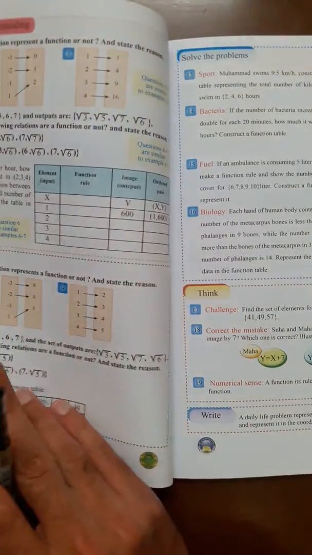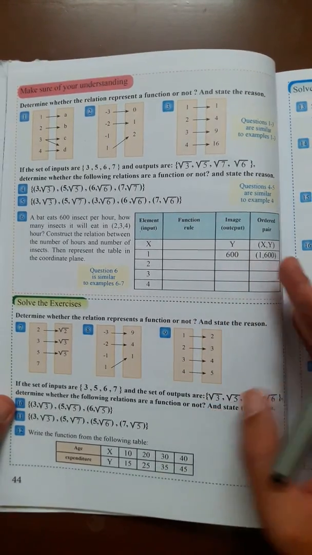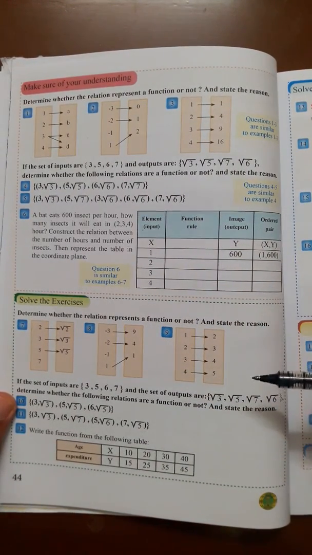إذا الآن واجبكم هو make sure of your understanding and solve the exercise. أعتقد الأسئلة جدا سهلة إن شاء الله.